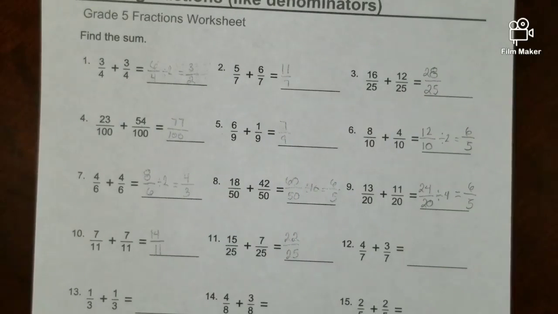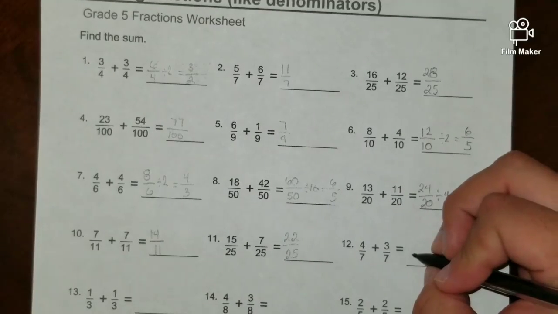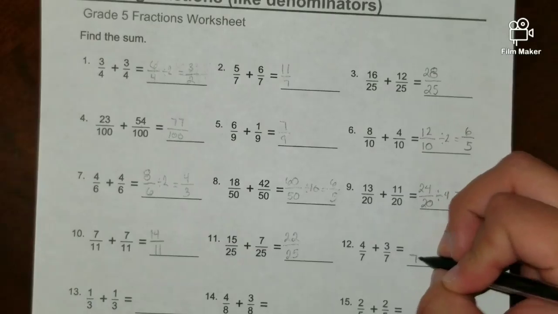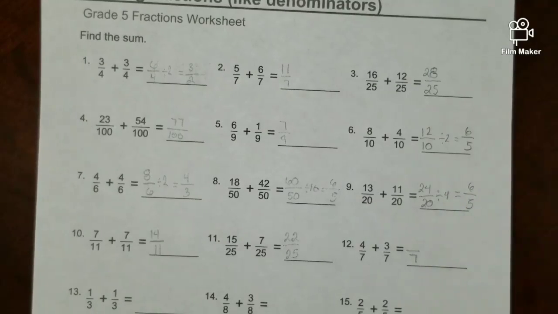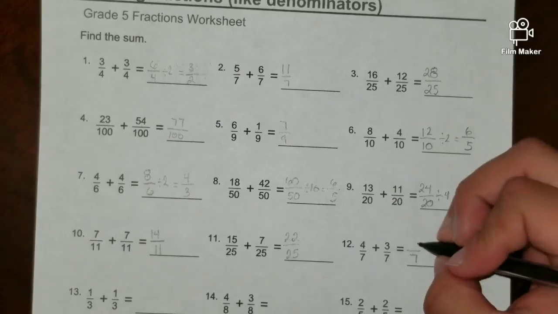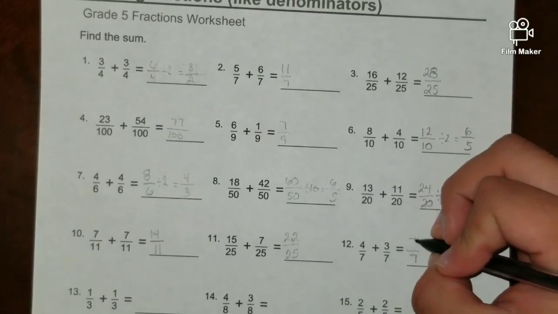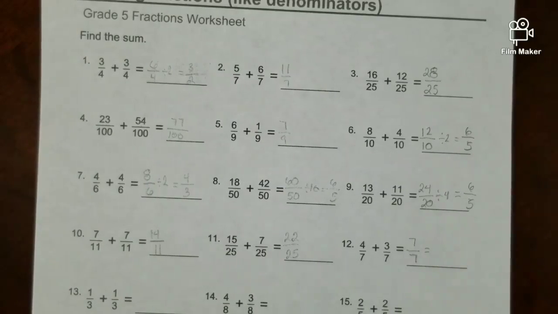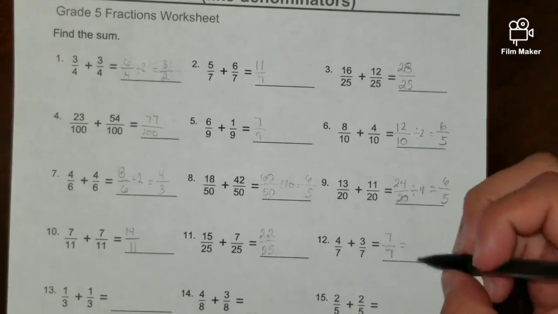For the next one, we have 4/7 plus 3/7. So we bring over the 7, and then we add 4 plus 3, which will give us 7. And since the numerator and the denominator are the same, they just equal 1.